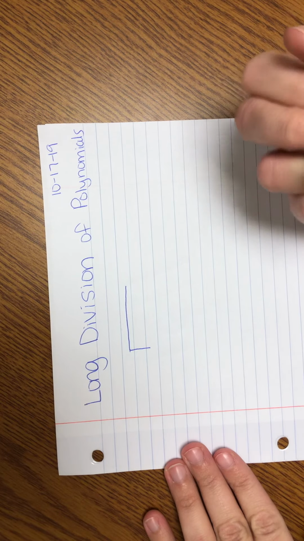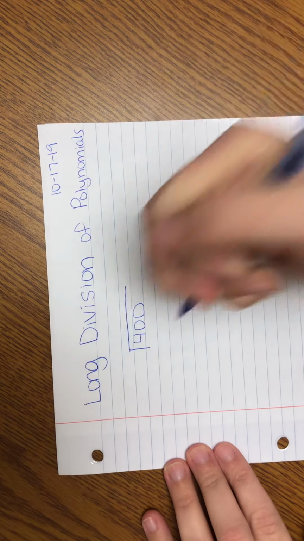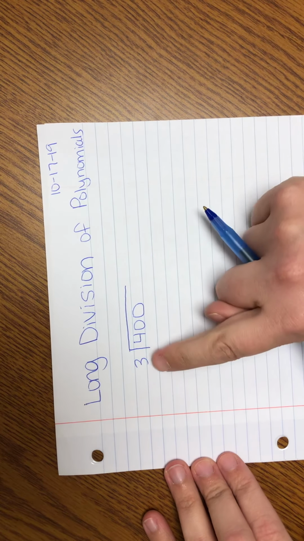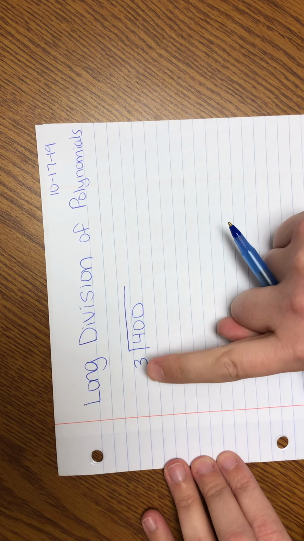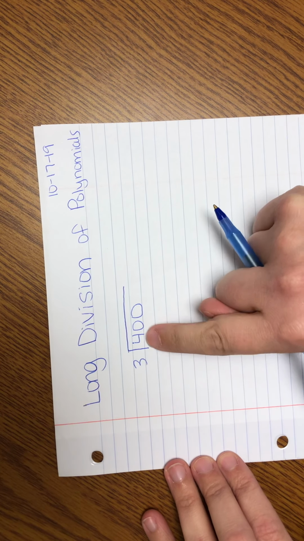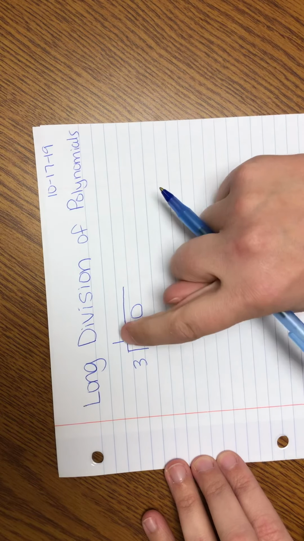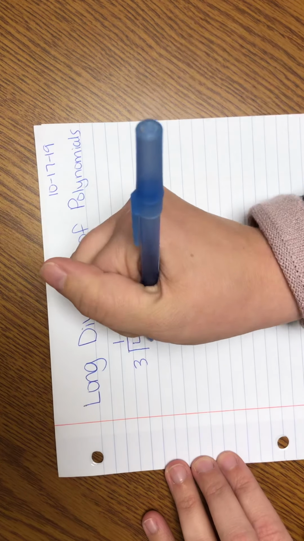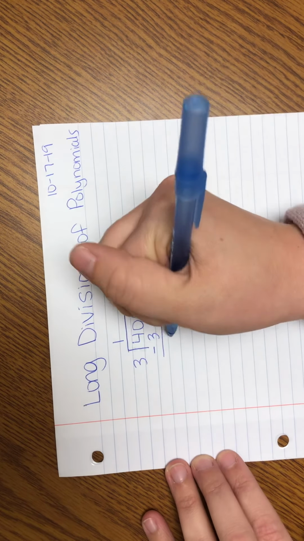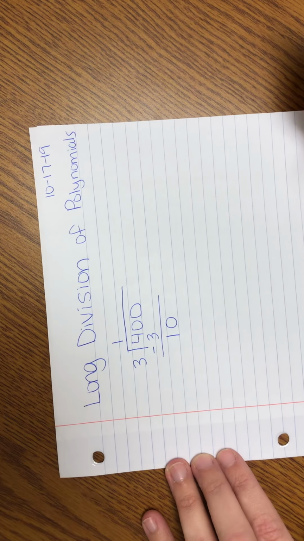We're going to be dividing a smaller value from a bigger value. So let's say we had 400 and we were asked to divide it by 3. What you would do is see how many times 3 can go into the first value. We always look at that first value. It goes in 1 time. Then we say 1 times 3 is 3, and we subtract it.